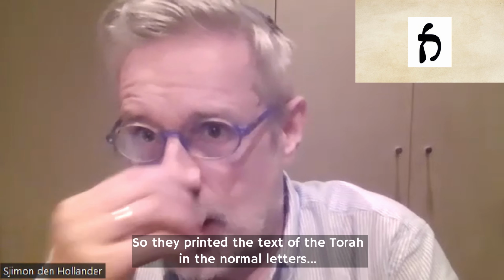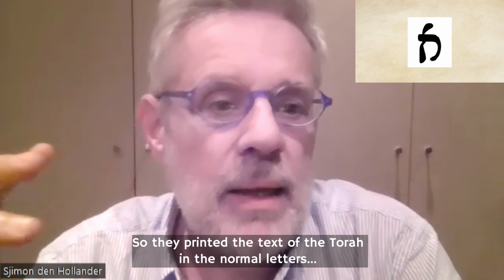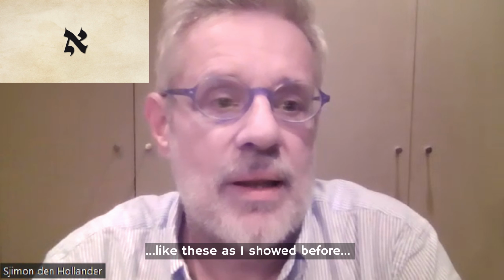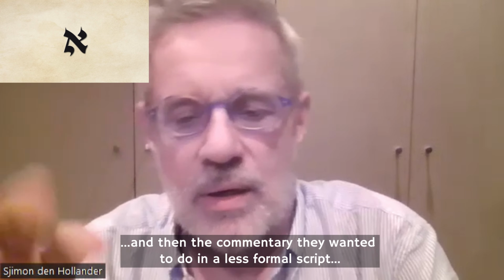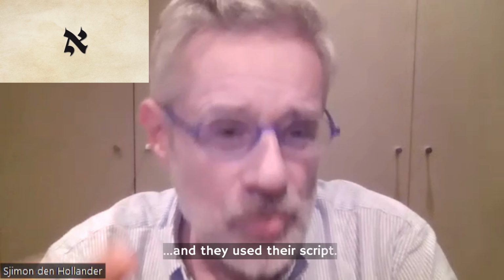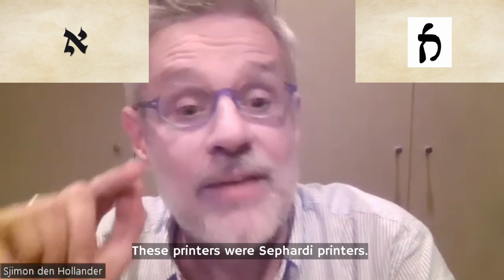So they printed the text of the Torah in the normal letters, like these, as I showed before. And then the commentary they wanted to do in a less formal script, and they used their script. So these printers were Sephardi printers. So they used the script that they knew.